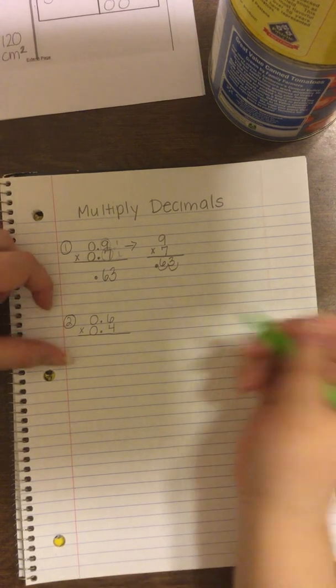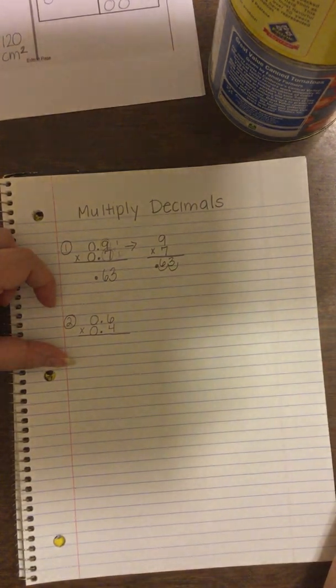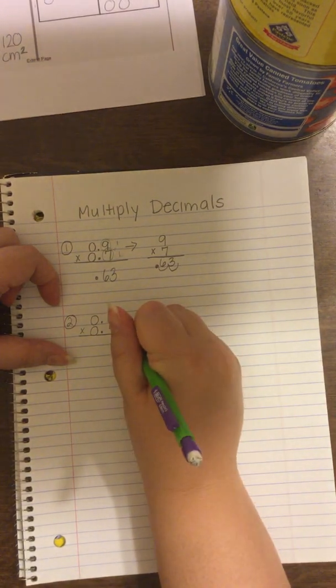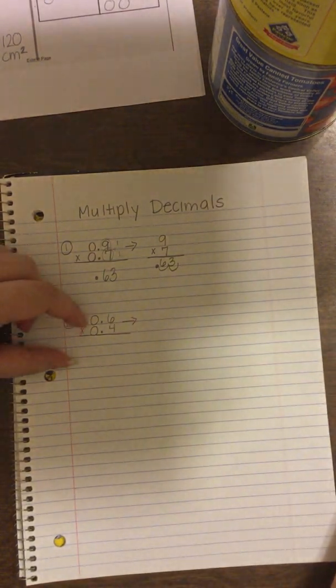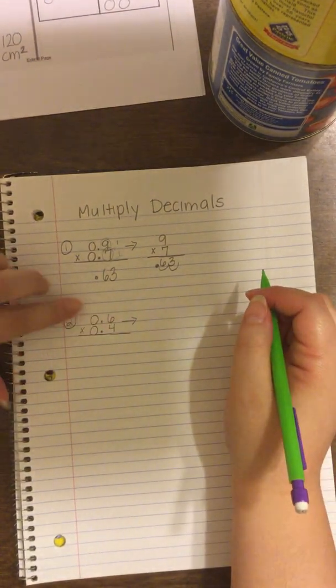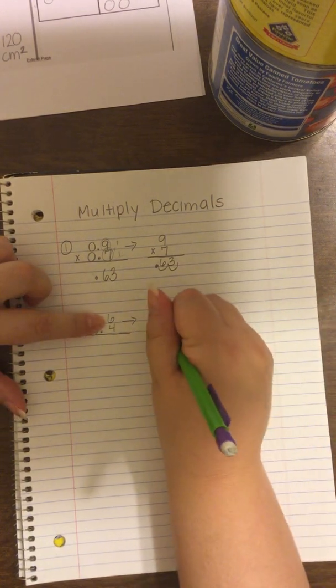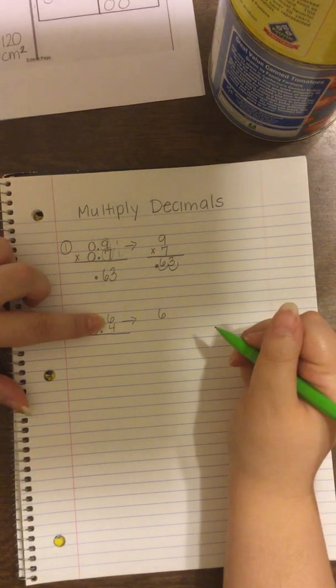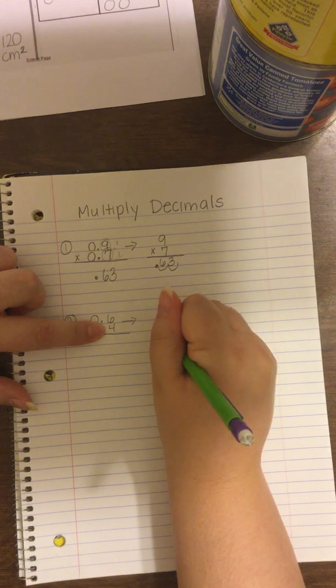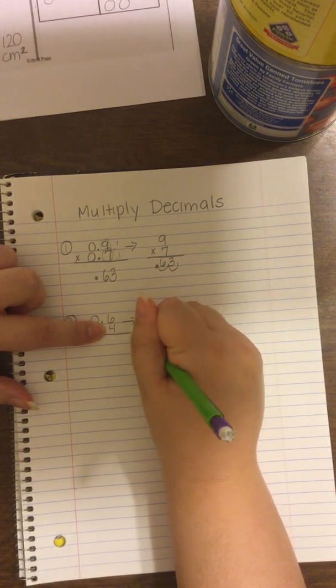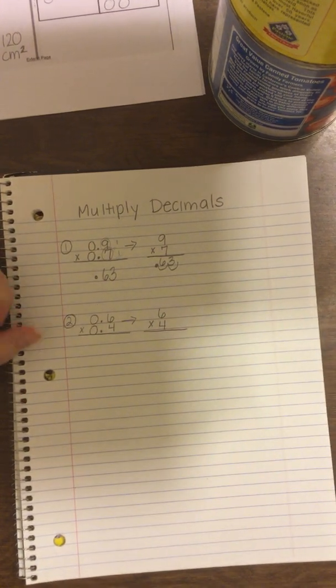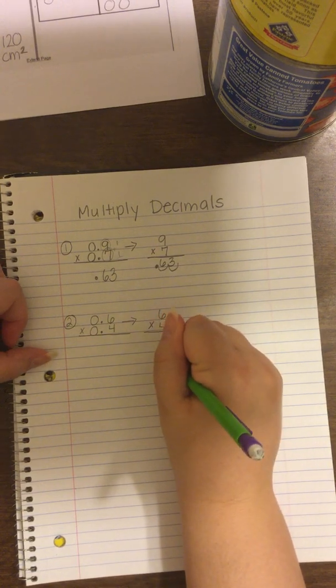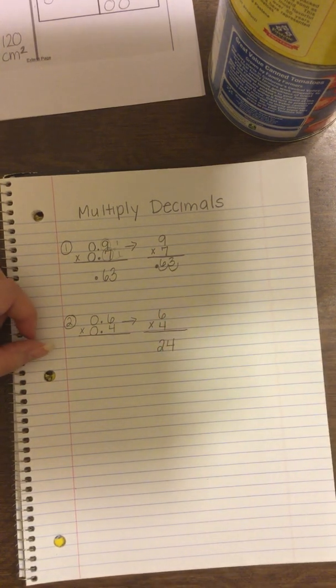All right, boys and girls, so how did you solve this problem? Check yourself along with me. All right, so I'm going to rewrite my problem without any decimals. So I'm going to cover up my 0 and my decimal point, and my first factor is 6. Cover up my 0 and decimal point, my second factor is 4. So I'm going to multiply 6 times 4. 6 times 4 is 24.